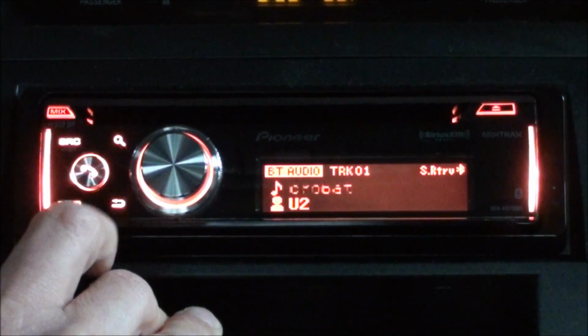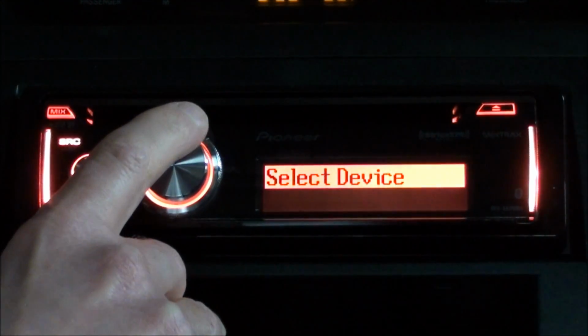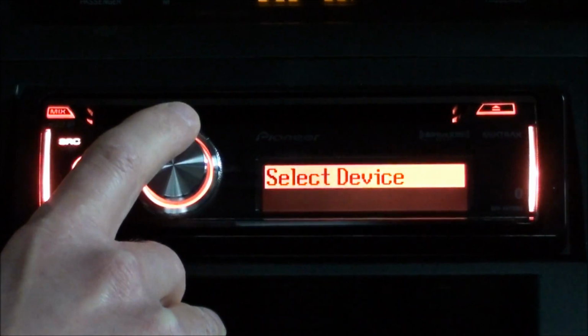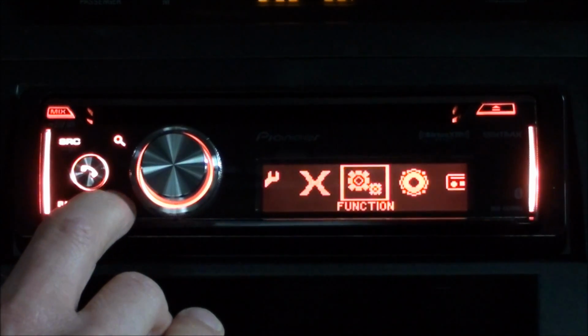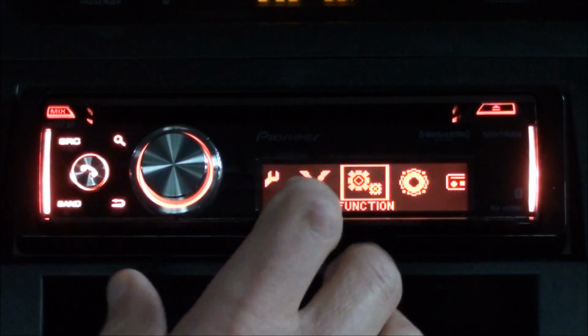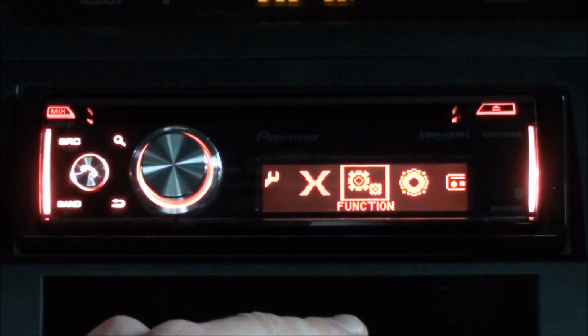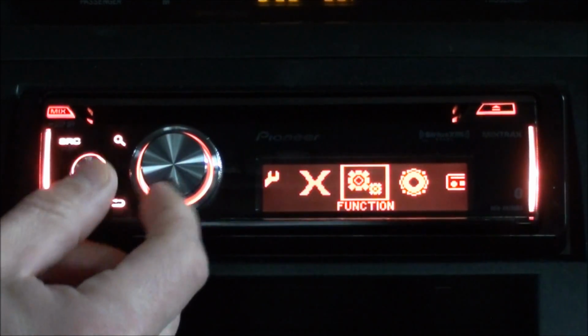And now I'm going to go back in to function. Yeah, so depending how you're hooked up at the time and what source you're on, the function settings within the menu is going to change a little bit. So that's why it was really FM oriented when I went in there before. So I won't spend too much time on that.